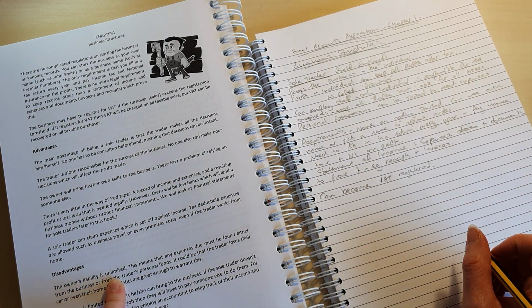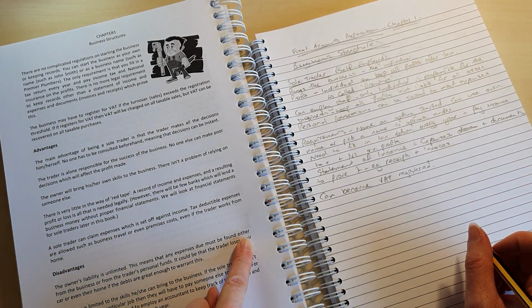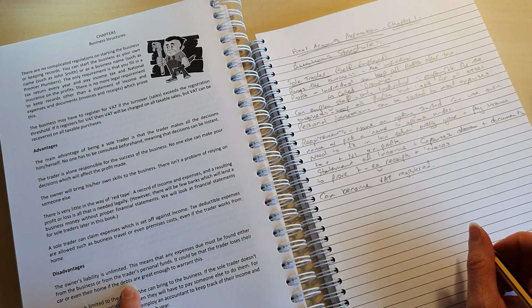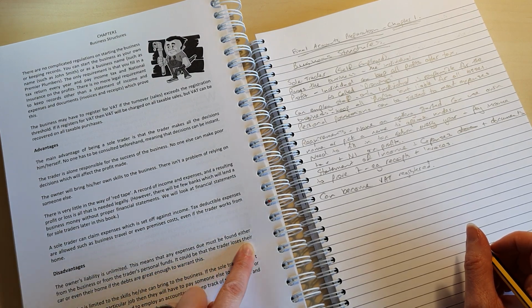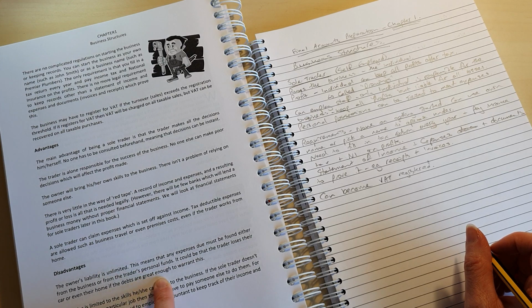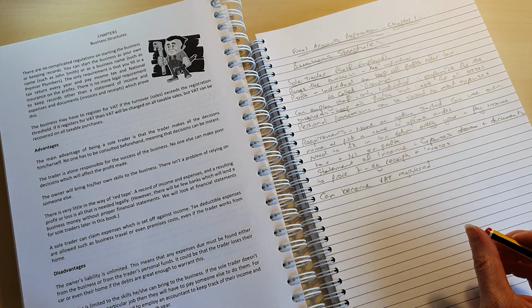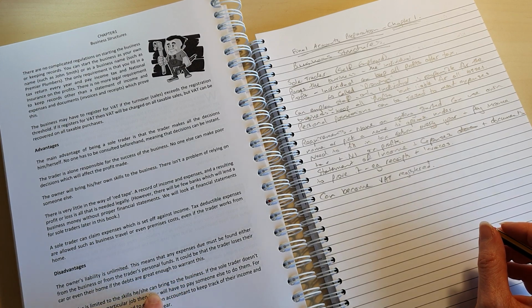Disadvantages: the owner's liability is unlimited. This means that any expenses due must be found either from the business or from the trader's personal funds. It could be the trader loses their car or even their home if the debts are great enough to warrant this. The trader is limited to the skills he or she can bring to the business.